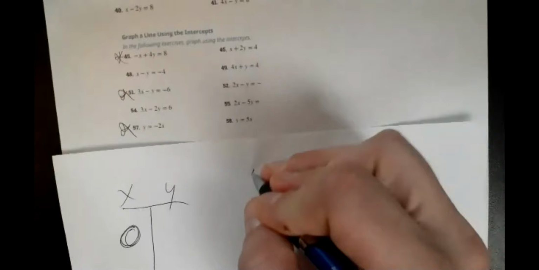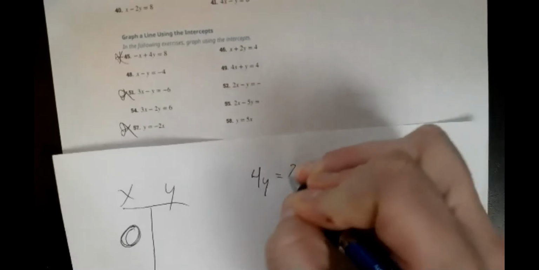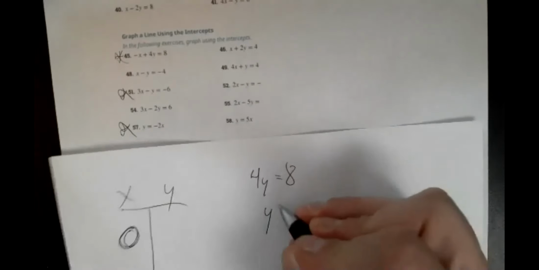Let's do it. If we plug 0 into x, what is that going to leave us with? So this x is going to simplify, right? It's just going to be 0. And that's going to leave us with what? 4y equals 8? So 4y is 8, then what is y? 2. Yeah, that's it.